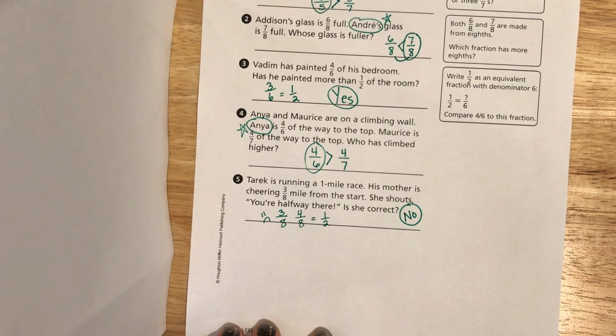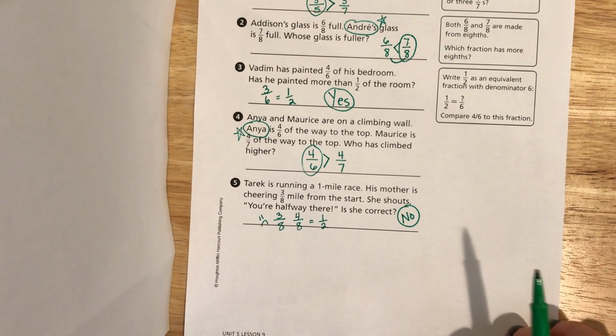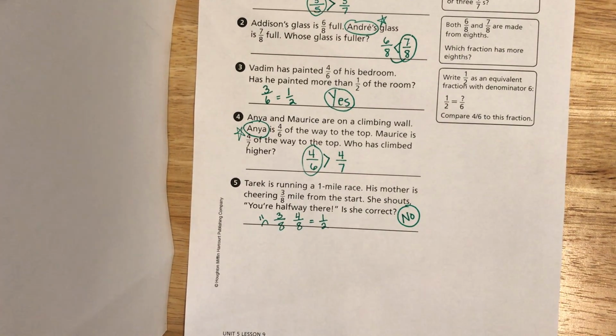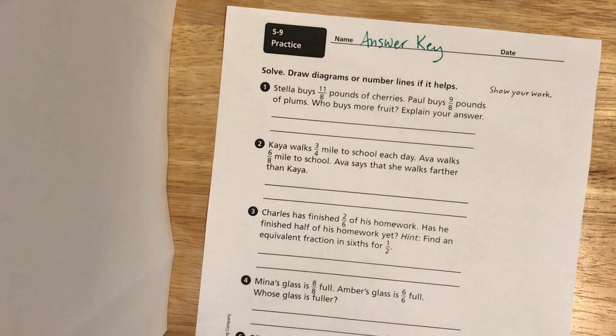Okay, so there's your answers for the first paper. I hope you did well with that. Let's see how you did on the practice paper. Let's see. Oops, I have to find it. I put it on the floor. Okay, so our practice paper.